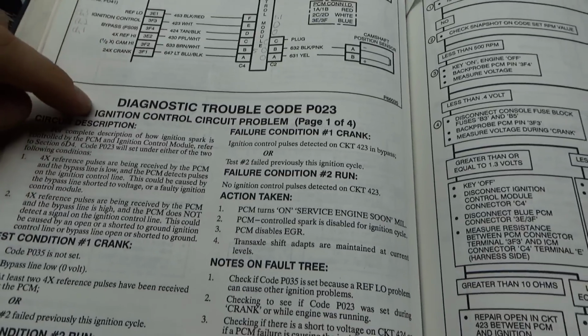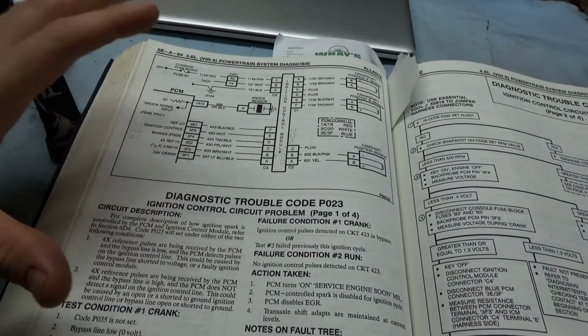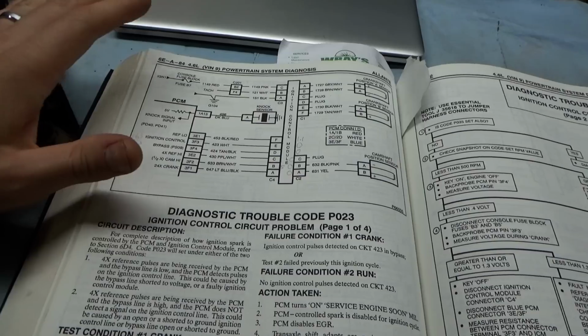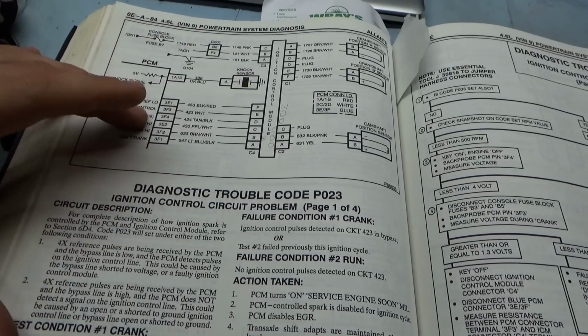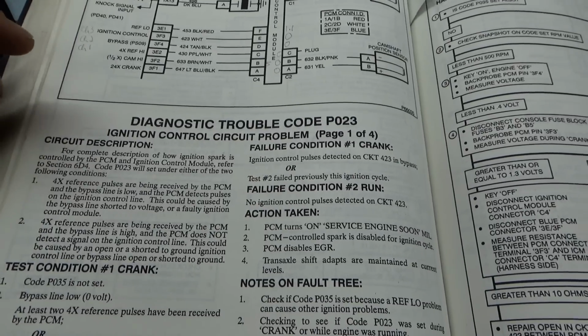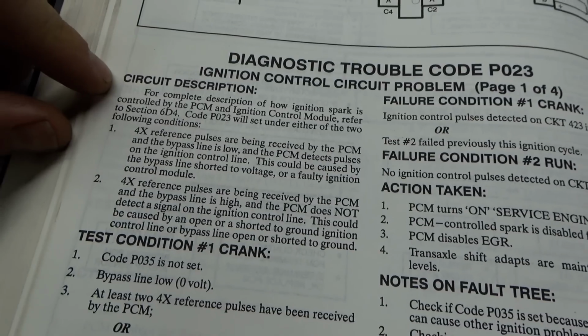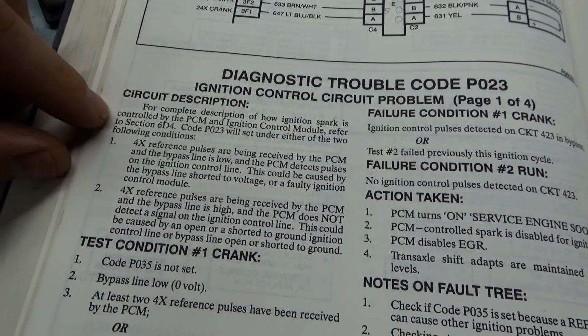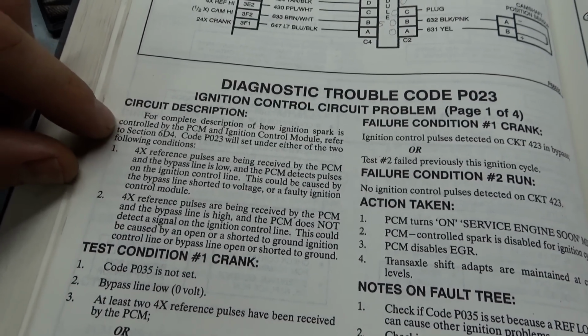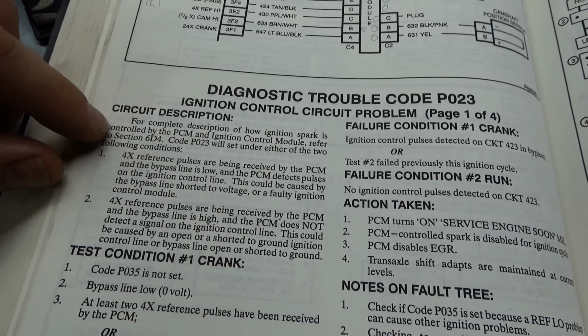Alright, here's the big book. Diagnostic trouble code P023. I'm using this because it has way more information than AllData, and we want as much information as possible to hopefully have a successful diagnosis here. So let's read. Circuit description. For a complete description of how ignition spark is controlled by the PCM and the ignition control module, refer to section 6D4. We'll take a look at that.